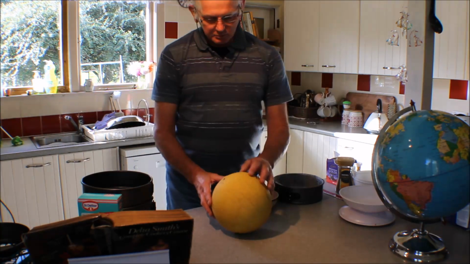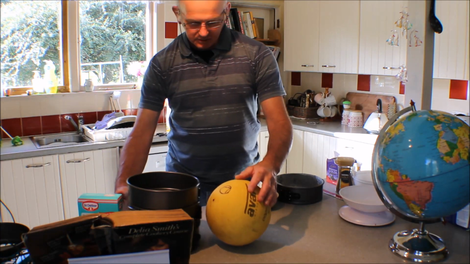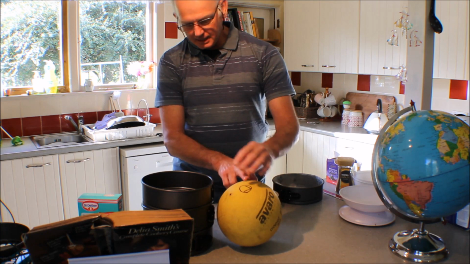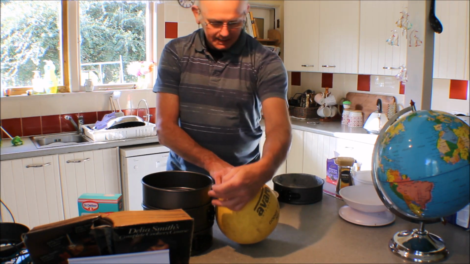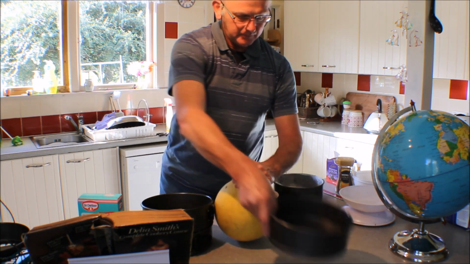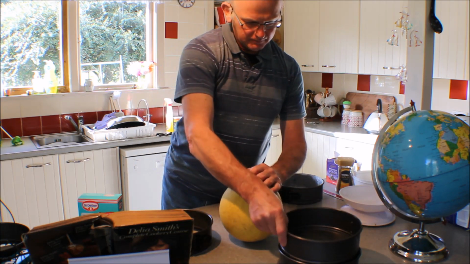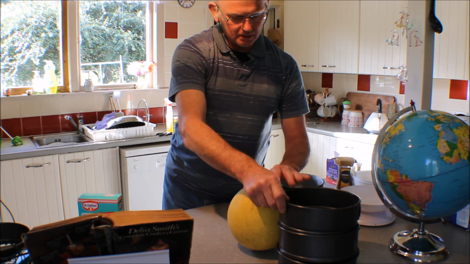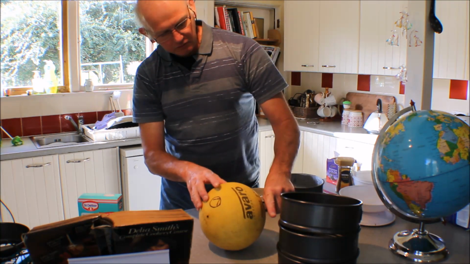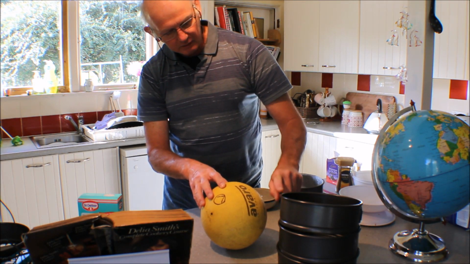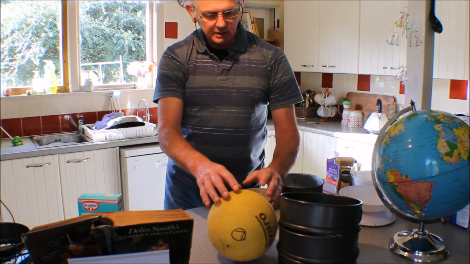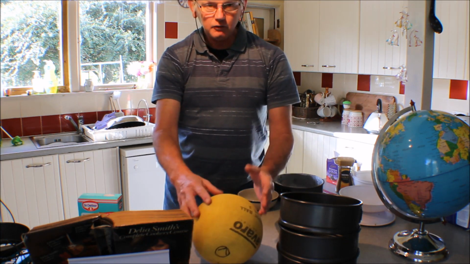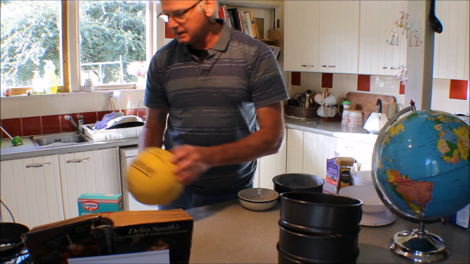Based on the size of this ball, we're going to need to make or get a cake recipe that will allow us to maybe make 1, 2, 3 layers. So long as each layer that we make is the same height as this, then that's going to be enough cake to actually form it into a ball when we're ready to do that.